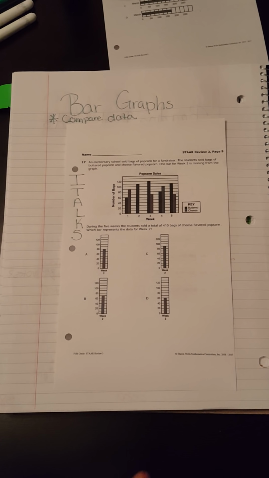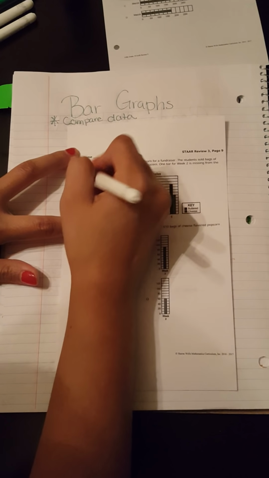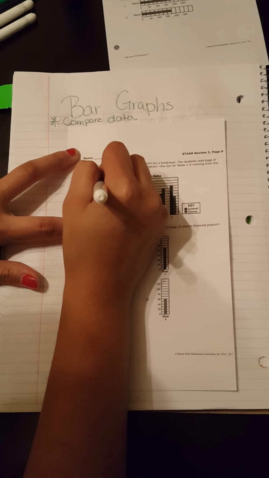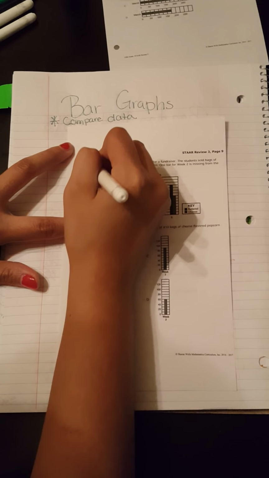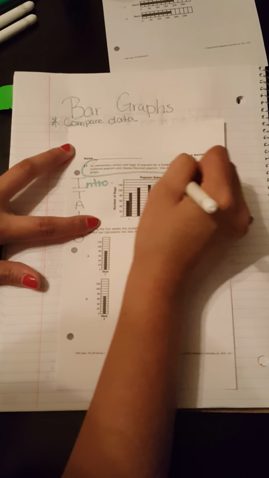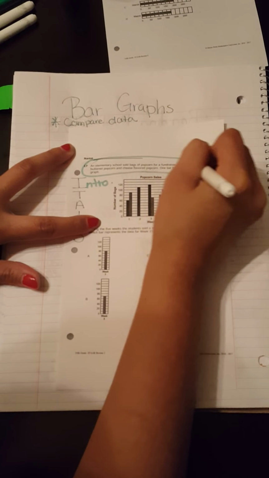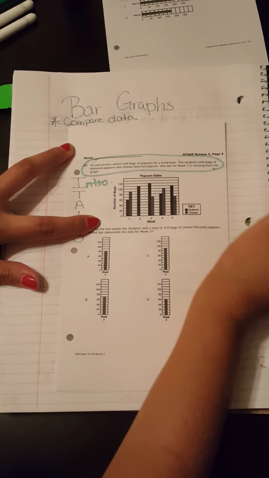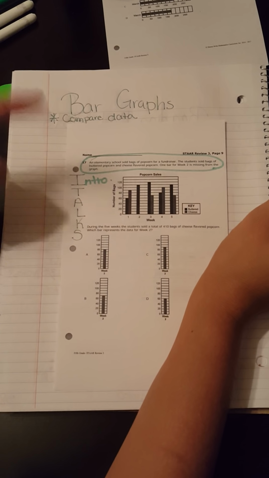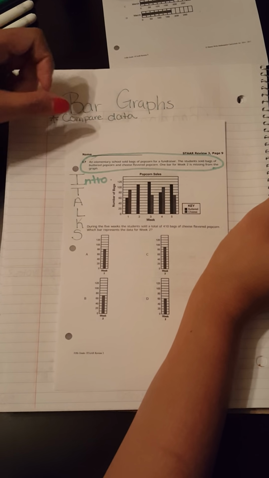The I is for the introduction, which is right here. It's very important to read this introduction, boys and girls, because it gives us background information of where they're getting the data from or what it represents.